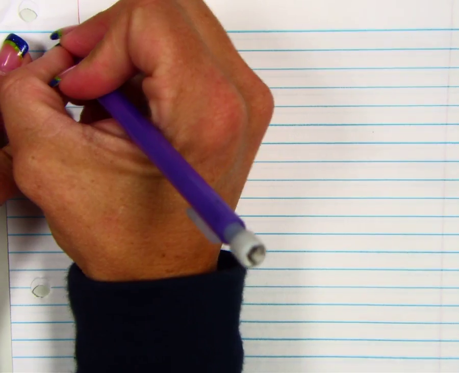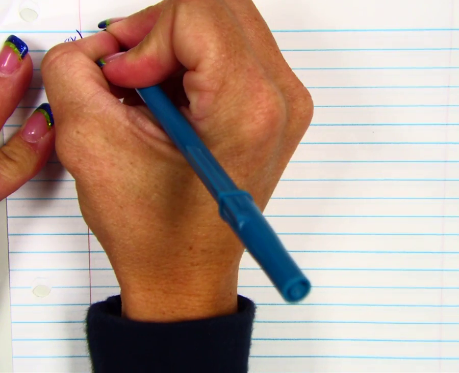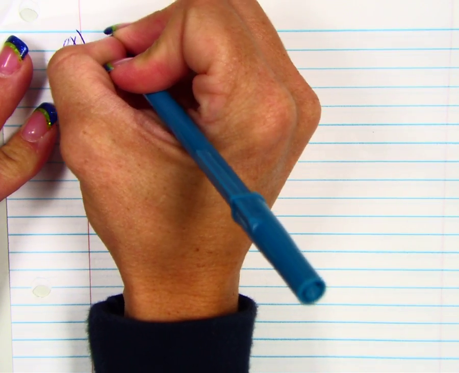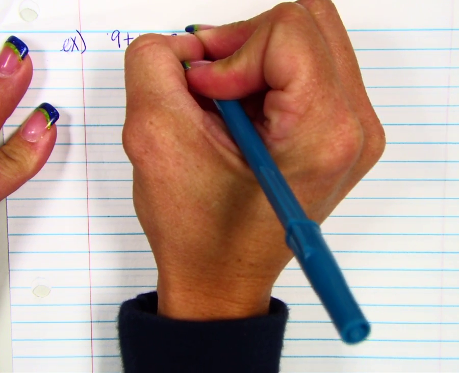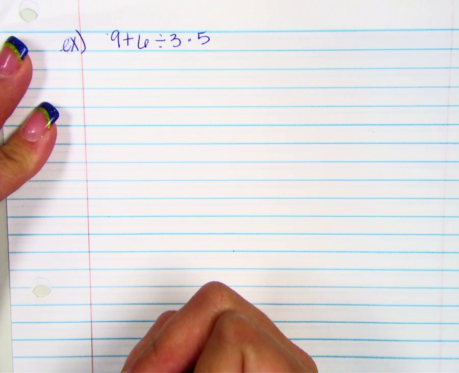So we've just finished order of operations. I want to give you a sample problem of what you'll see. So an example of some of the order of operations that you'll see would look like something like 9 plus 6 divided by 3 times 5. And we need to solve this.